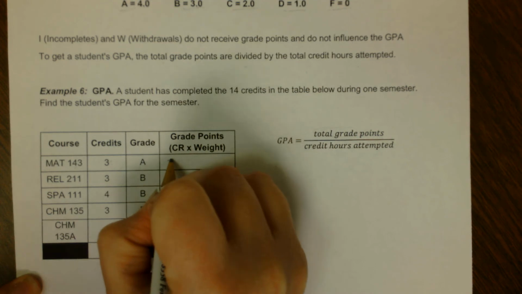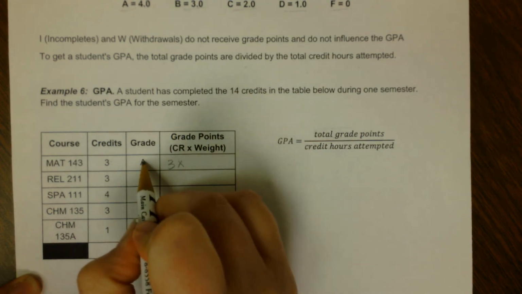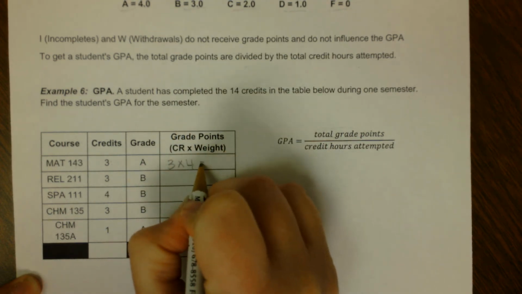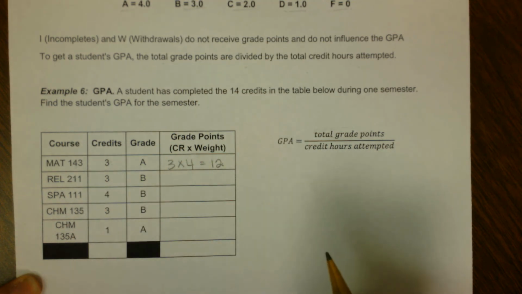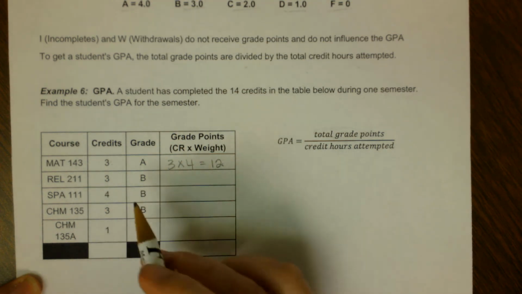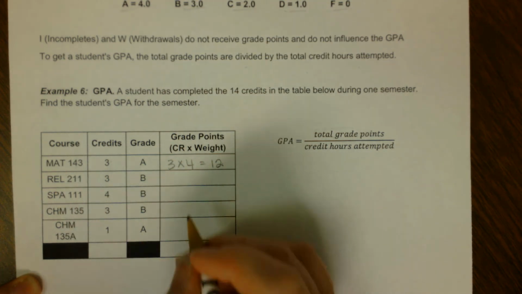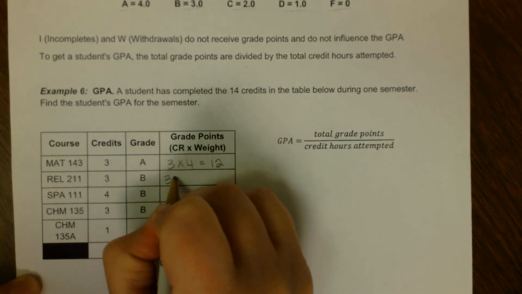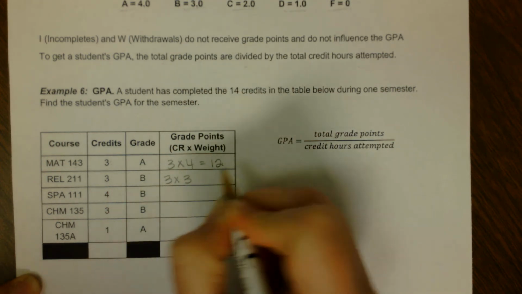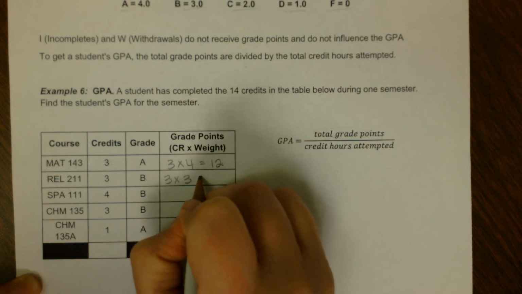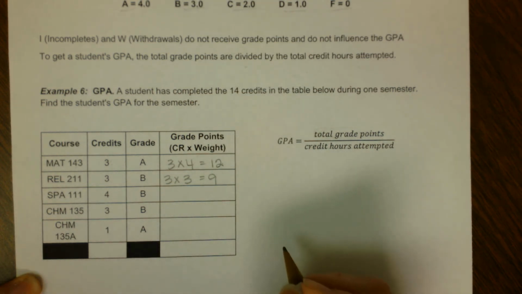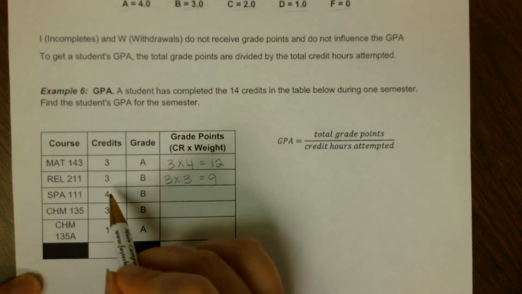So this would be 3 times, an A is 4 points. So you get 12 grade points for that class. For Religion 211, it's 3 credits, and a B is worth 3 points. So you get 9 grade points here.